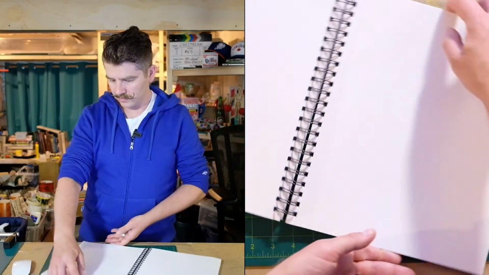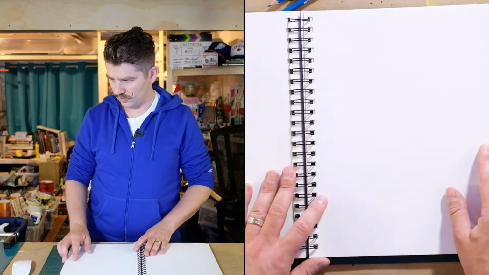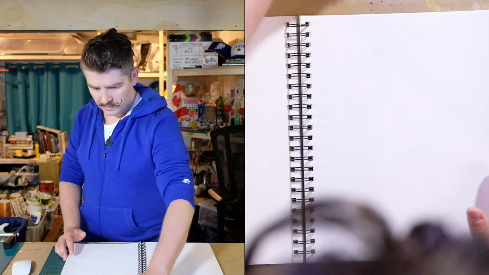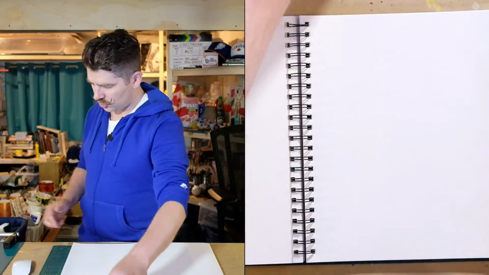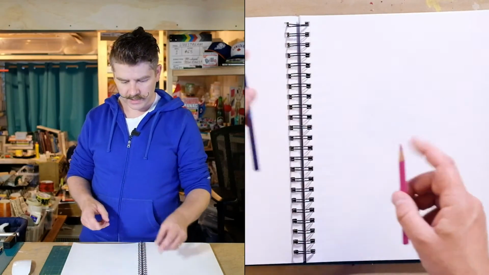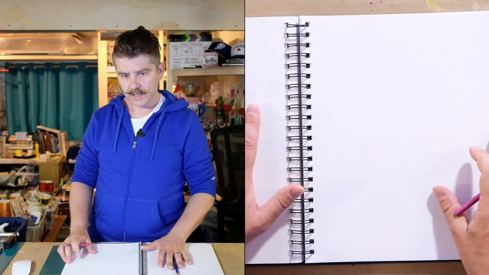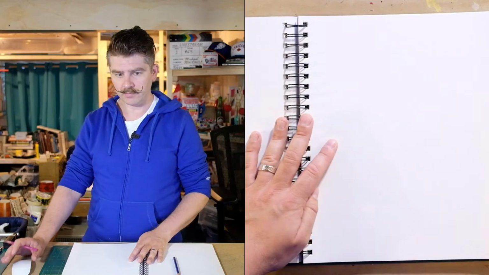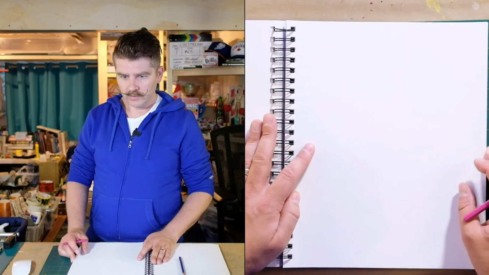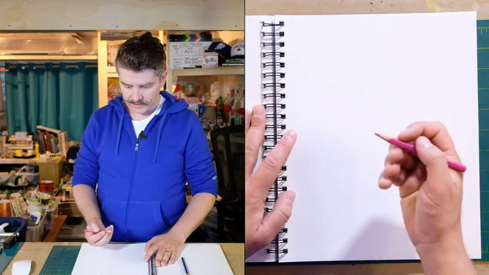So what's the best way for me to show you how to do this? Well, you know what I'm going to do? I'm going to show you the idea of how to do it, and then we're going to look at some photographs, and we're going to draw from some photographs. So let's start out.